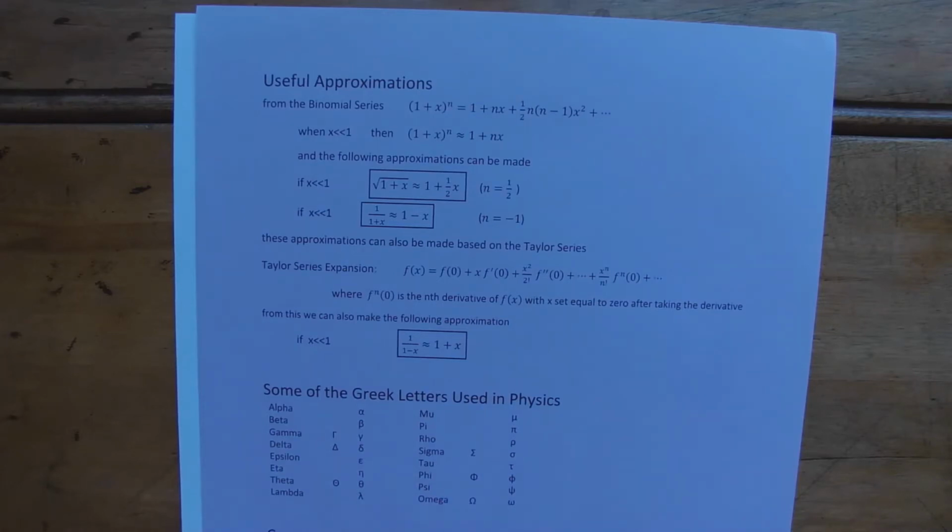Here we have some useful approximations. We are going to be using these approximations in Physics 262. You can find this file in our course folder for Physics 262, and it's called Useful Information Physics 262.